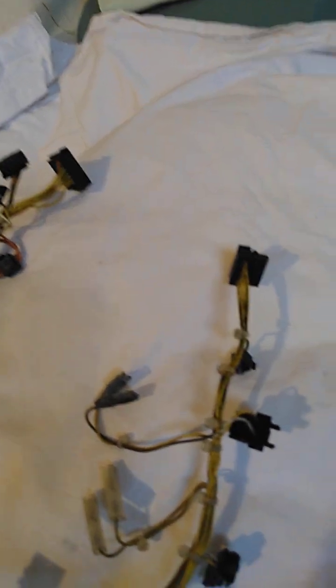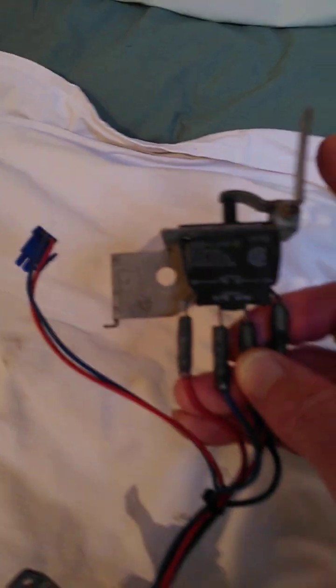Here is yet another type of connector here, a power one. There's a whole load of little ones here. There are lots and lots of connectors. Quantitative aspect. Let's go to the other wiring harness.